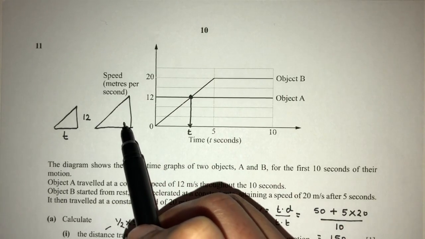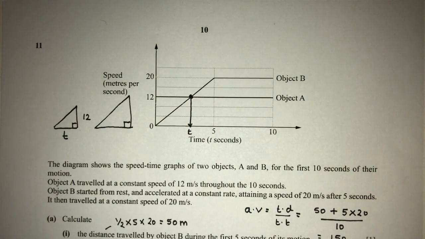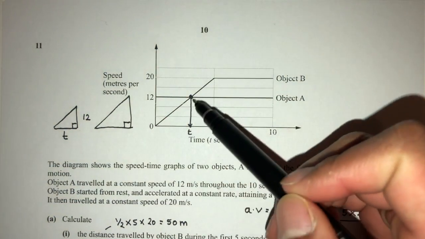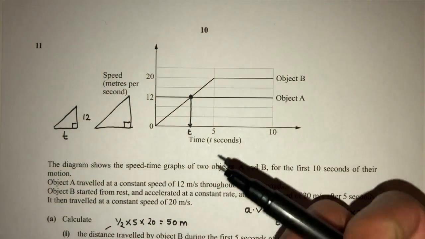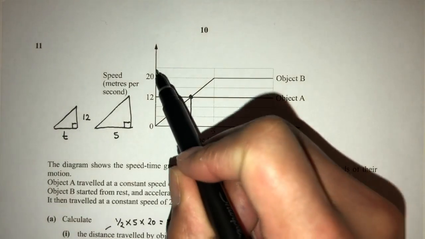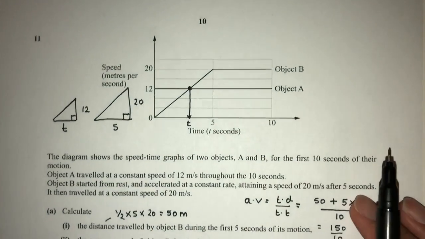So these two triangles are similar because we have this situation when we have a small triangle inside of another triangle, as you can see here, it will be similar. Because of that, we can use this trick. This will be 5, and the height will be 20. So we can just do a comparison.